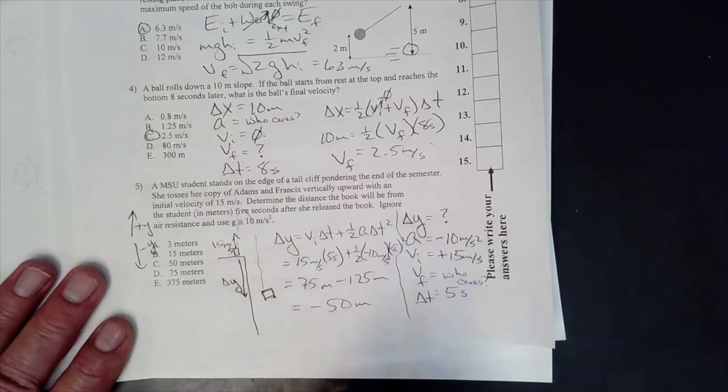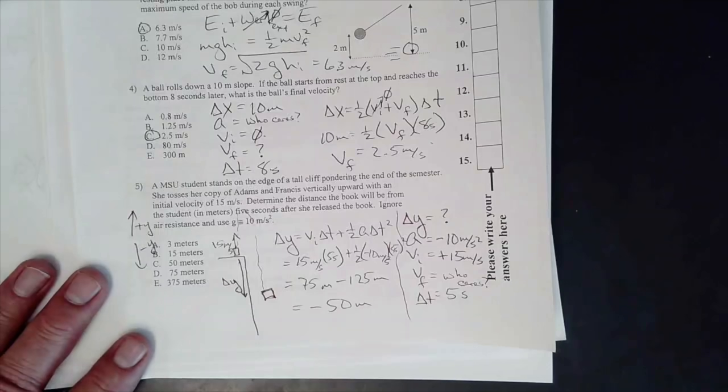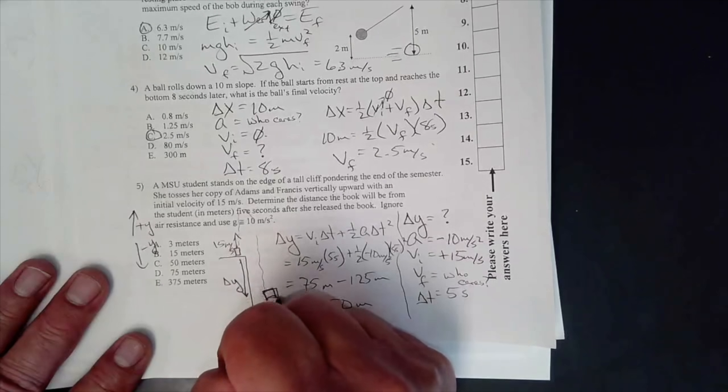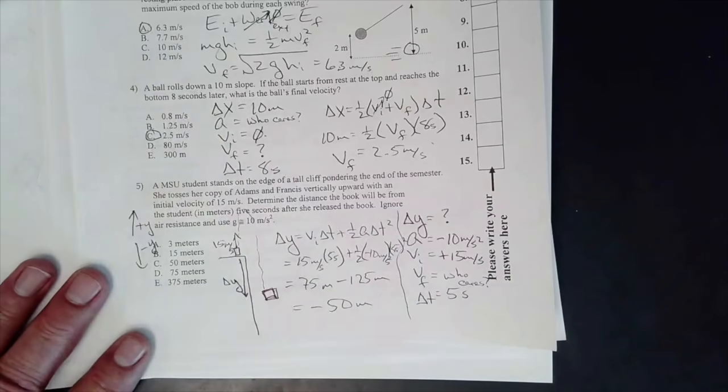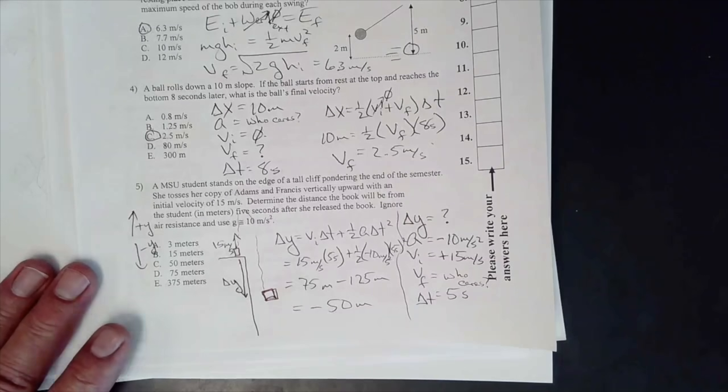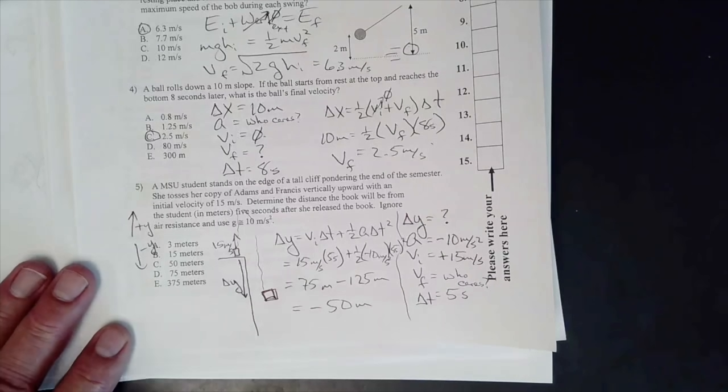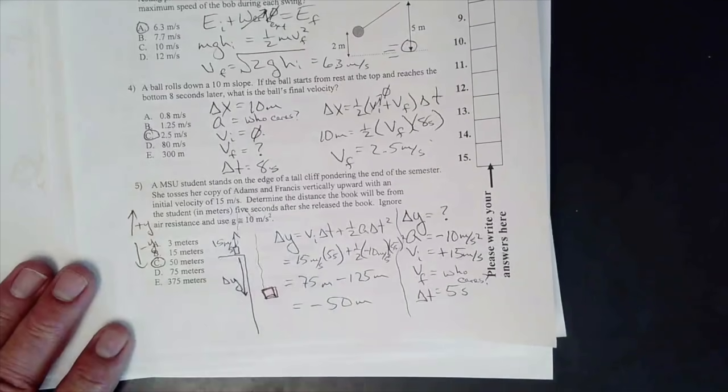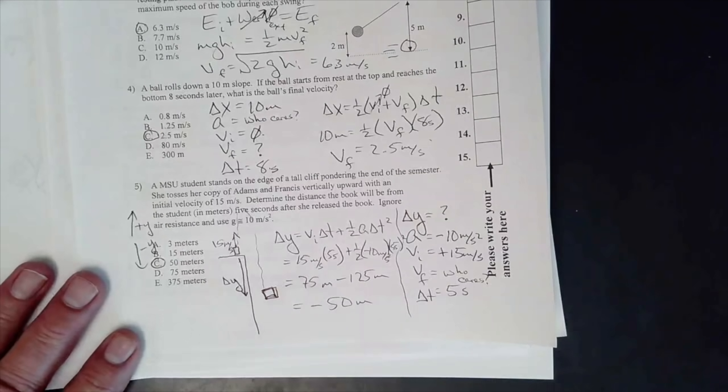Well, the negative sign just means that the book ends up below its initial location by 50 meters, but we're just asked how far away is the book, and so the book would be 50 meters away from the student. So the answer is C.